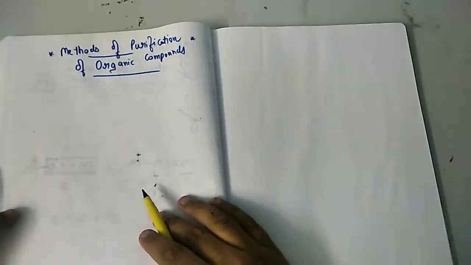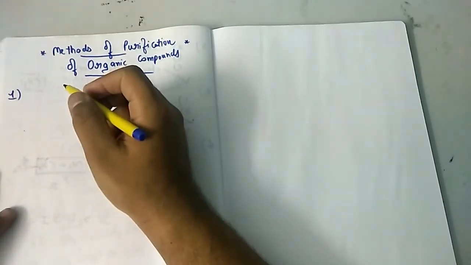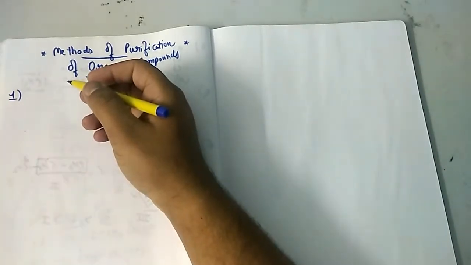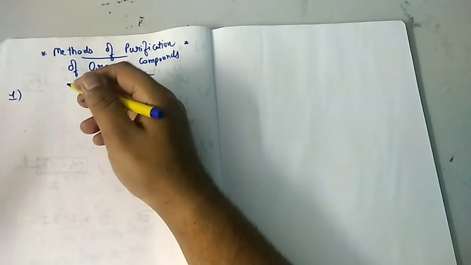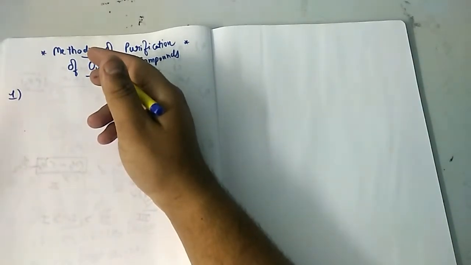Okay, let's do some questions from methods of purification of organic compounds. It's given in NCERT also. Question number 1. Naphthalene can be easily purified by: sublimation, crystallization, distillation, vaporization. Now naphthalene can be easily purified by sublimation.